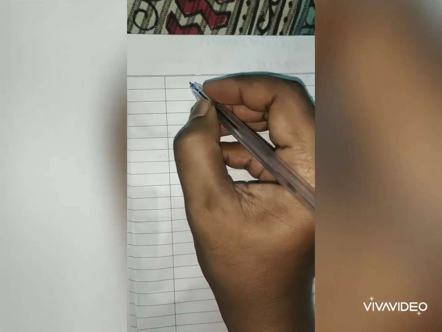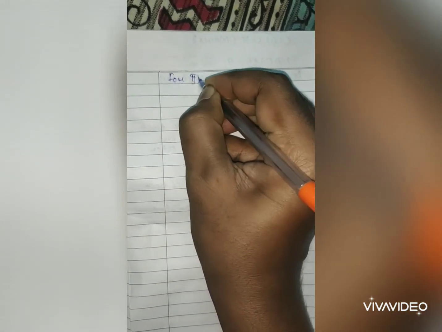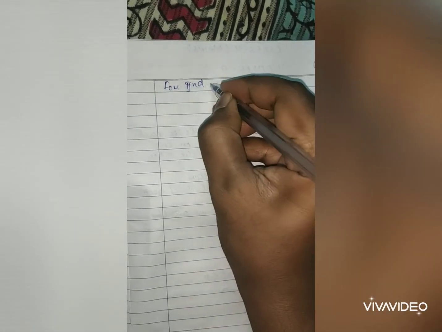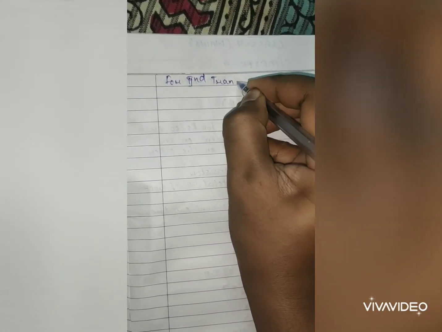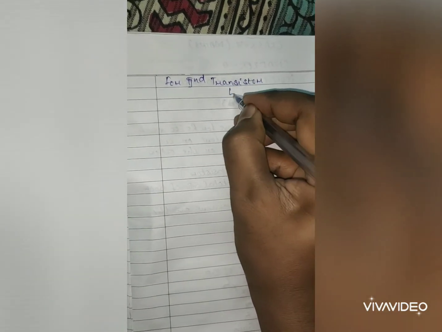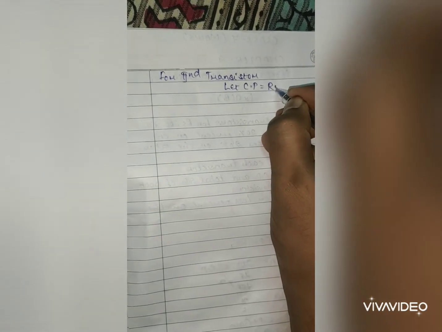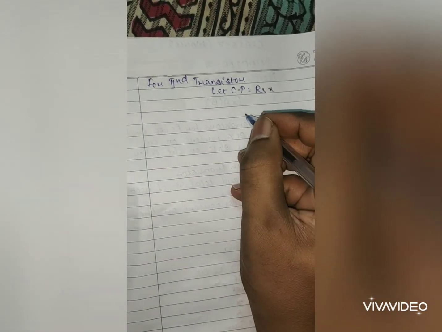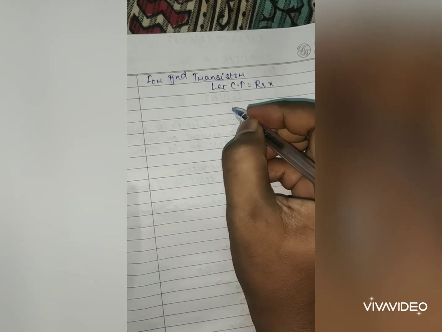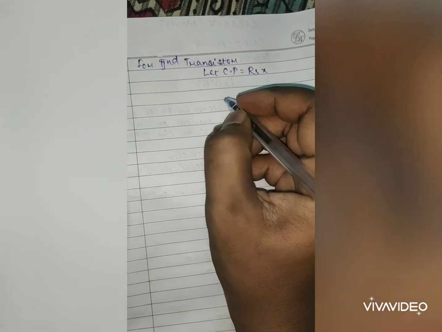Let Cp be again X. As we all know, there is a loss of 20% on the second transistor.